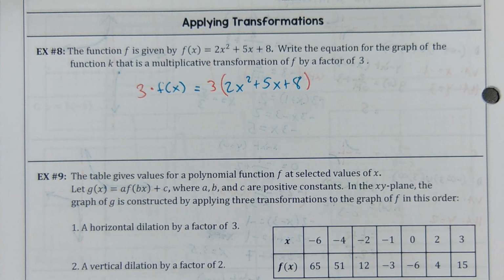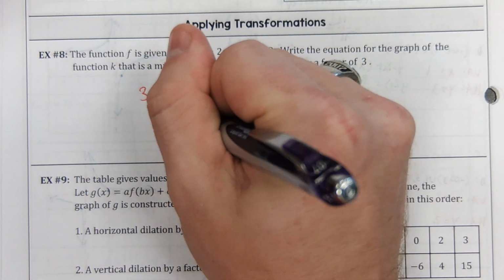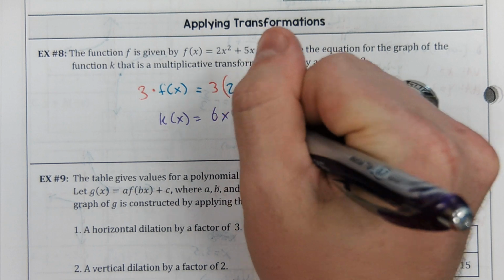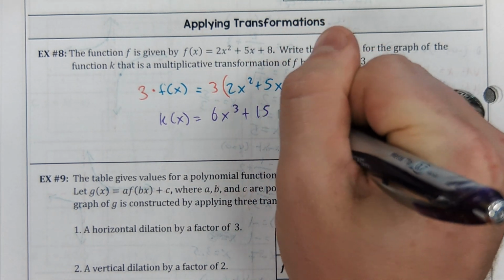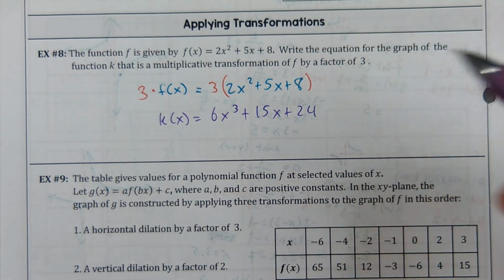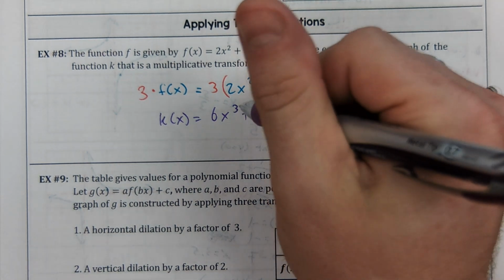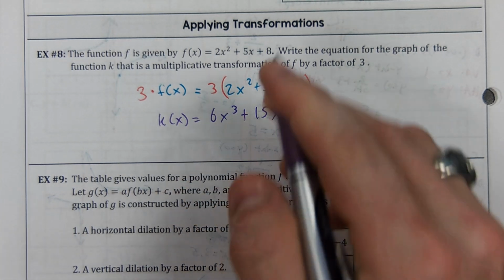It says call it k. So this is k of x. Red and blue makes purple. Here's k of x. And then just distribute the 3. Ta-da. That's it. What's that? Because I messed up and wrote a 3 by accident. Because I saw this 3.